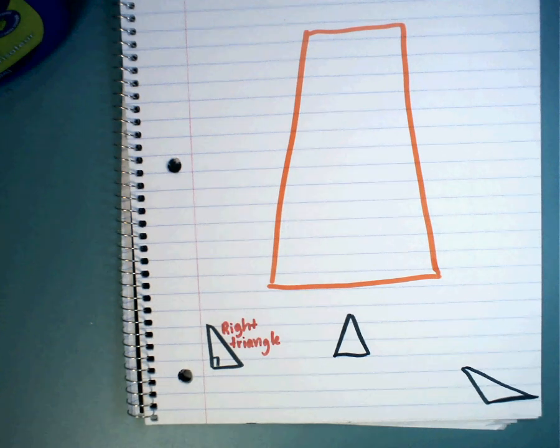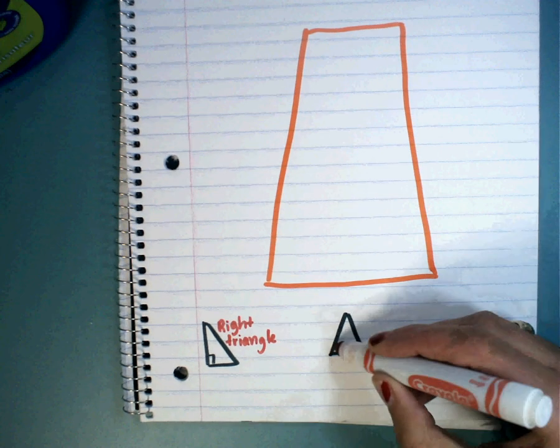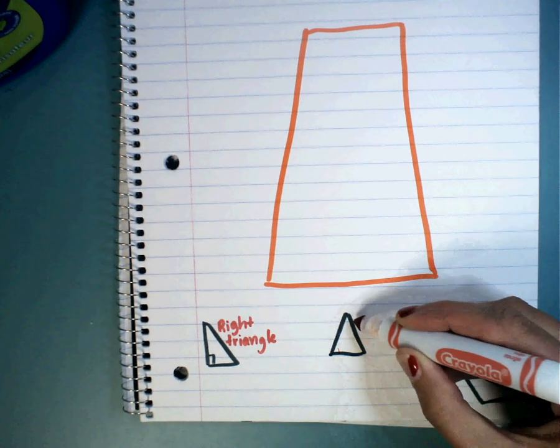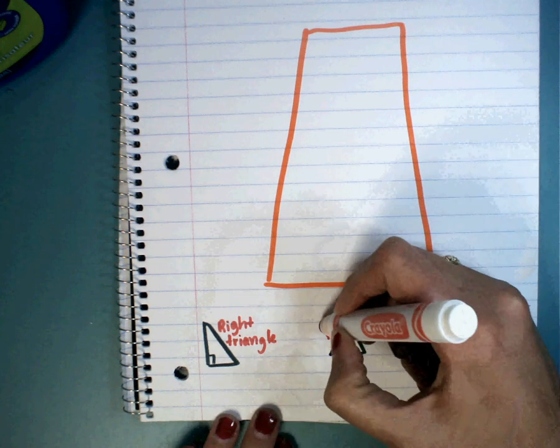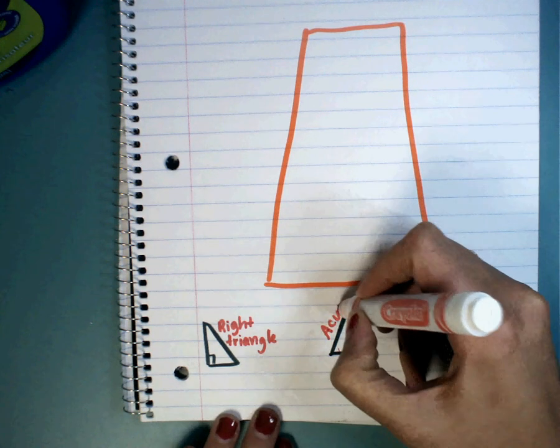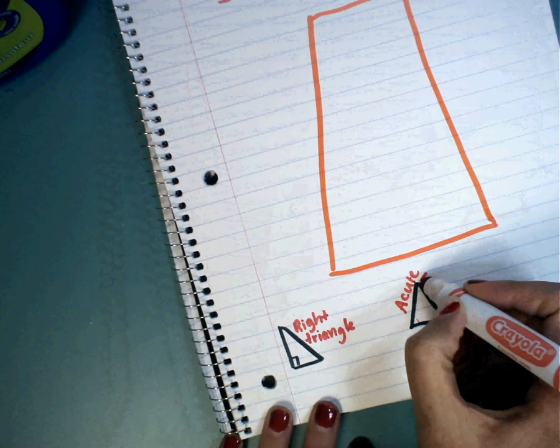Over here, this one, what do you notice about all of these angles on this triangle? They're all what kind of angles? Acute angles. So what kind of triangle do you think this is? Well, how about an acute triangle? So I'm going to write it on the outside. So remember, really small. Acute triangle. All right.